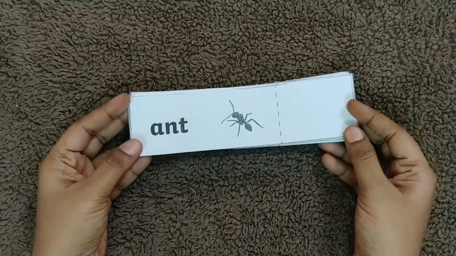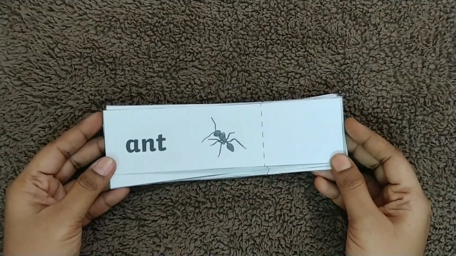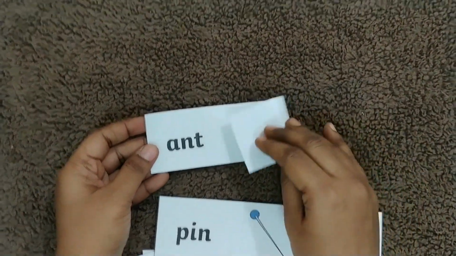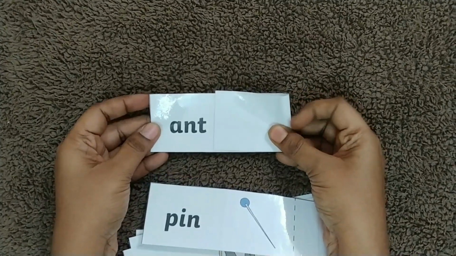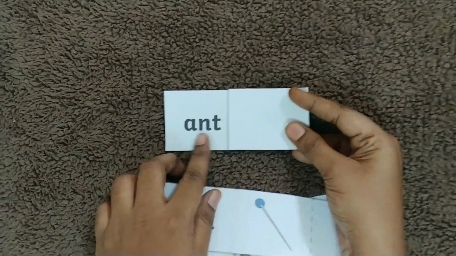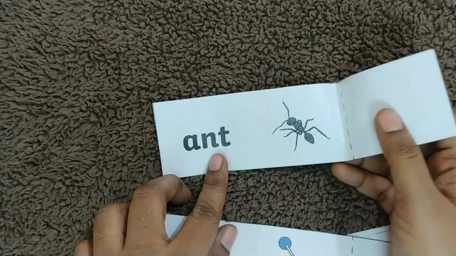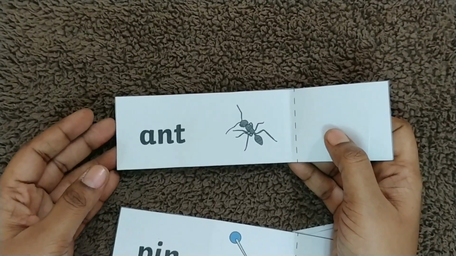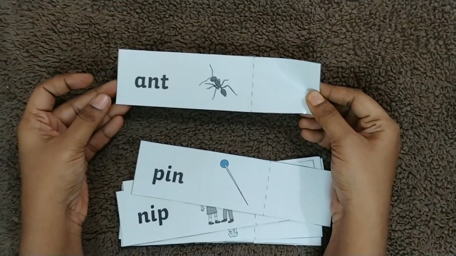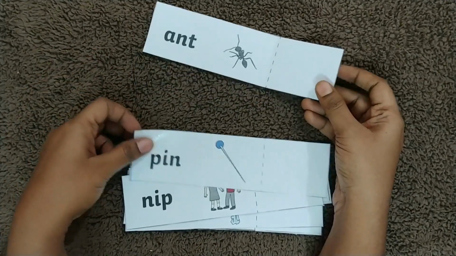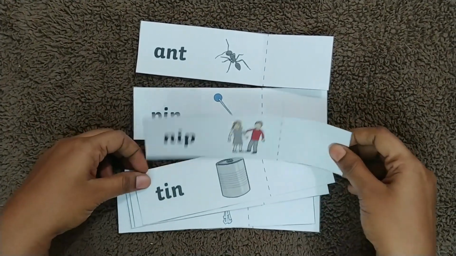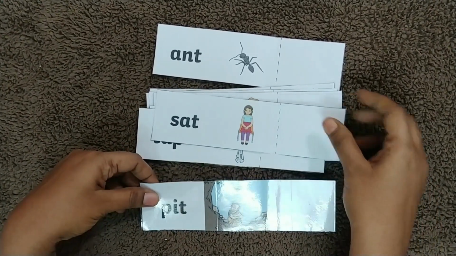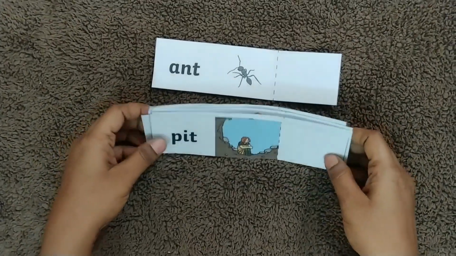The last activity is also a printable activity. I'll provide you the link in the description box. So in this one, what you have to do is hide the picture here. The child has to read the word: ant. Once the child reads the word, you can show the picture. So this will be a very good activity for blending. And in this printable, one more advantage I found is it has 7 groups of sheets. The first group of words includes only the first group of sounds of Jolly Phonics, and likewise 7 groups are there.